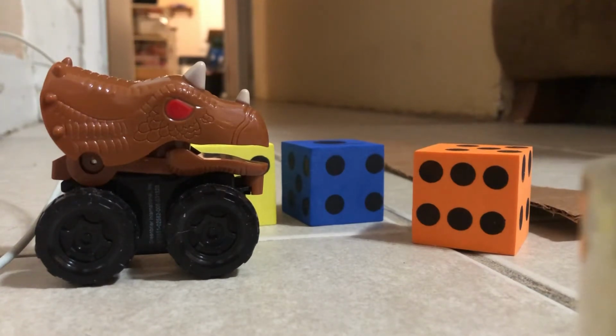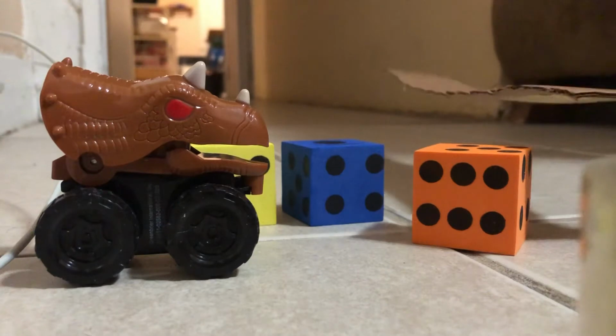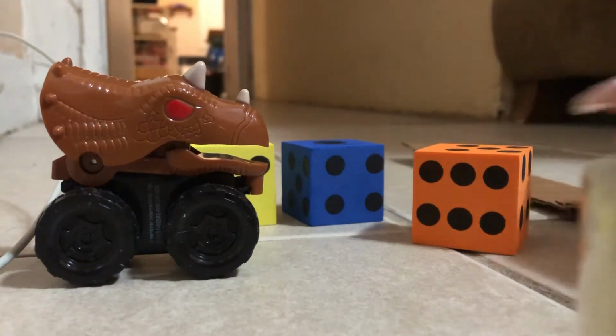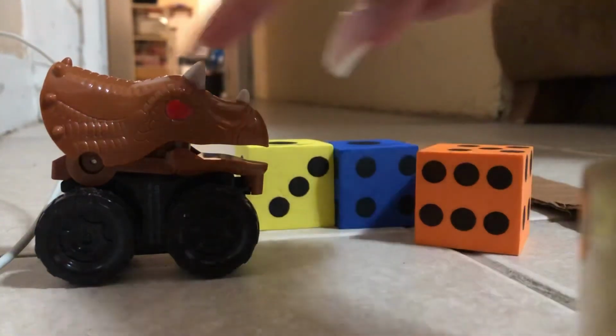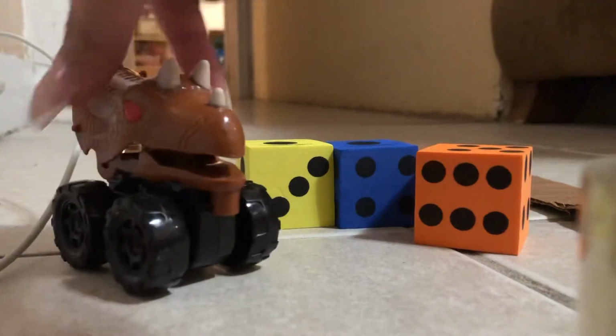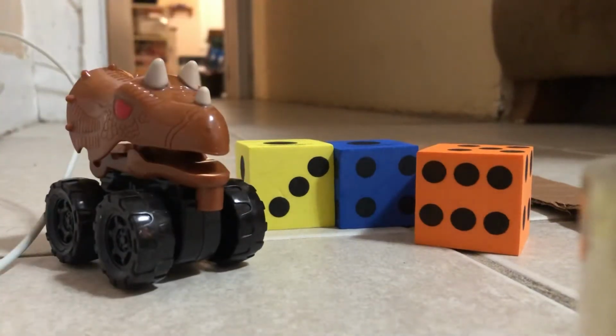So the students will be put into groups of 5, and they will each be given a strip of cardboard that will represent their ramp, 3 blocks, and a toy car, or I guess a tiny dinosaur.